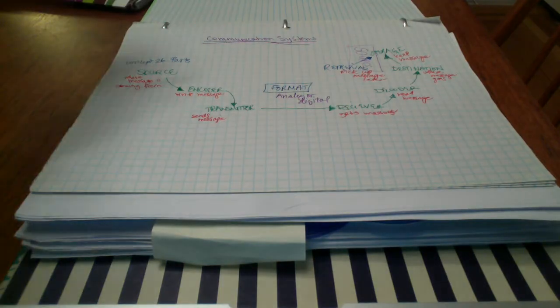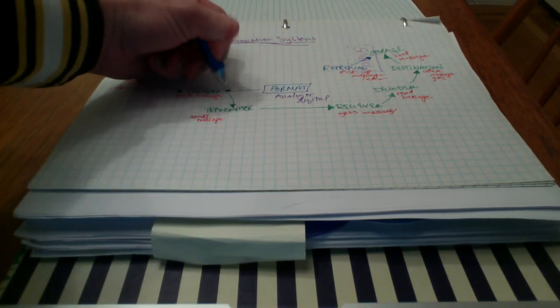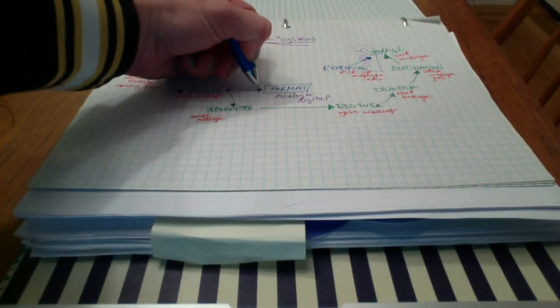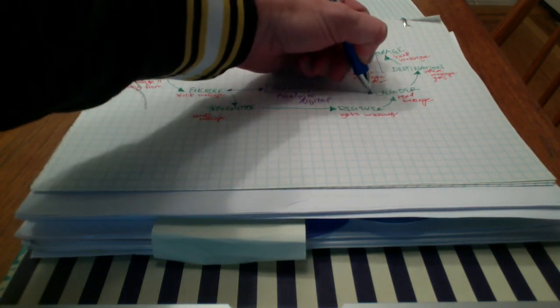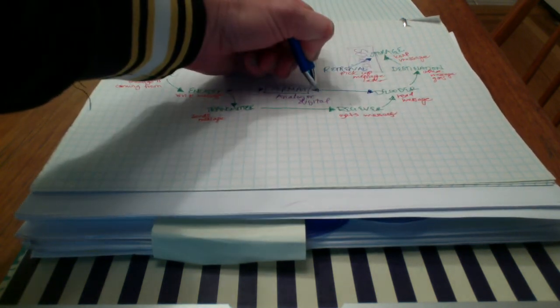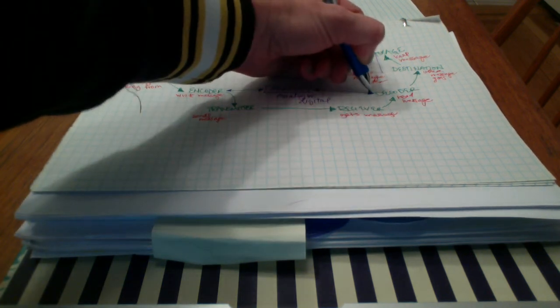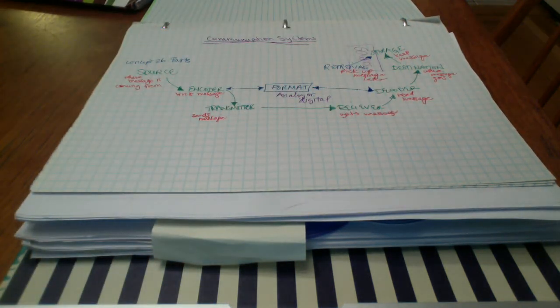You are encoding or decoding from analog to digital, or leaving it as analog and sending it along as analog. Right now I'm sending you an analog signal, and you're picking it up as an analog signal as well, both with your eyes and your ears. The transmission is going as analog.